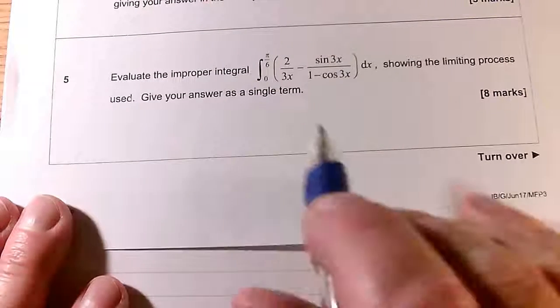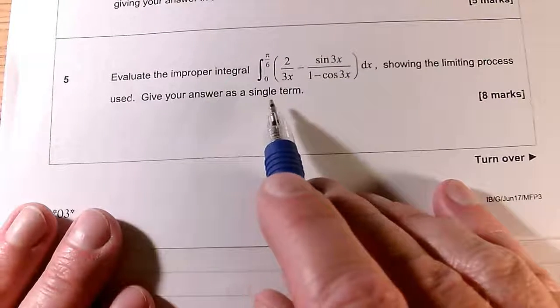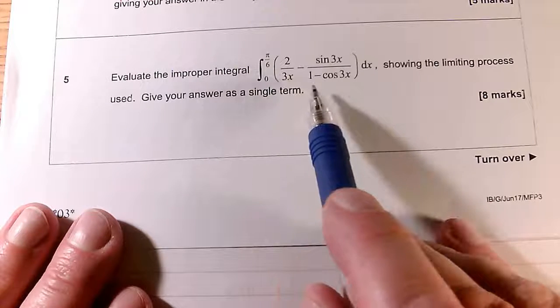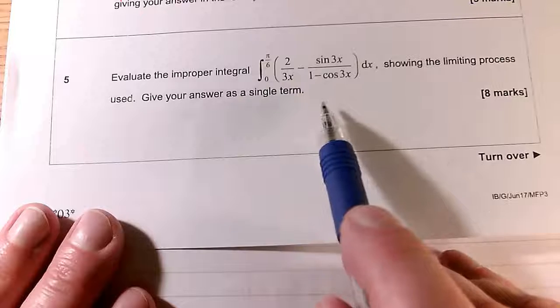Okay, question 5. I'm doing an improper integral. Okay, so there's going to be a problem limit. So am I going to have problems substituting in pi by 6? Well, you can try it on your calculator.